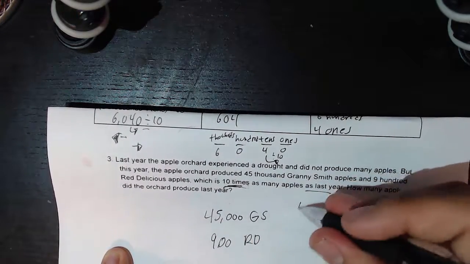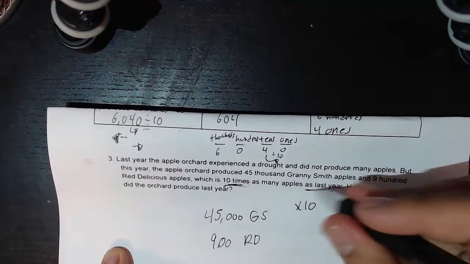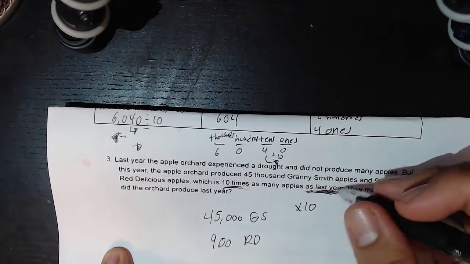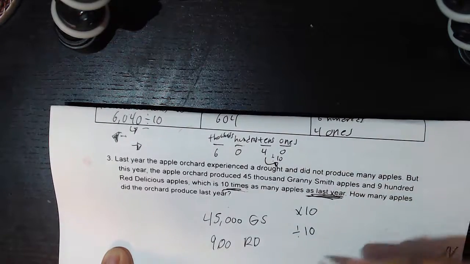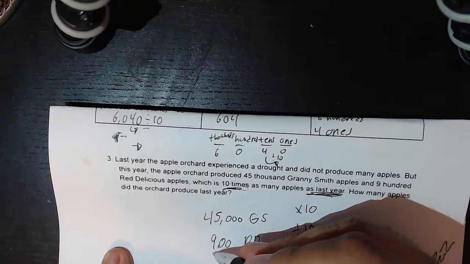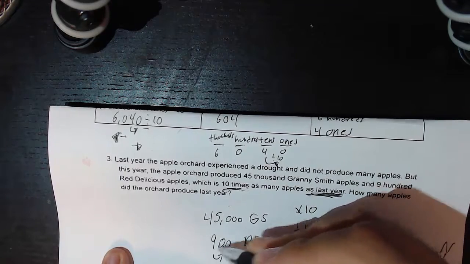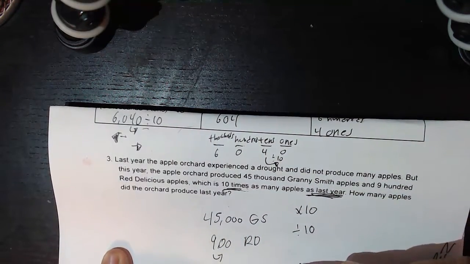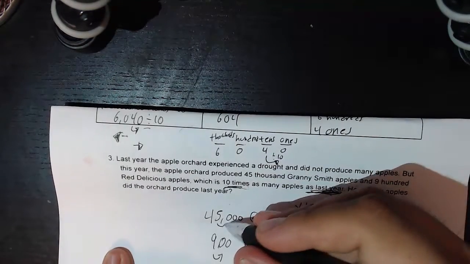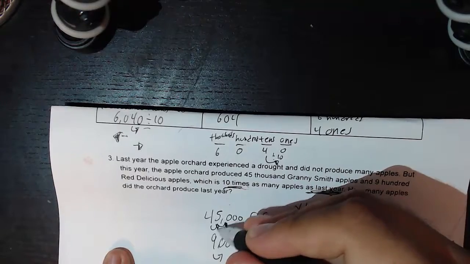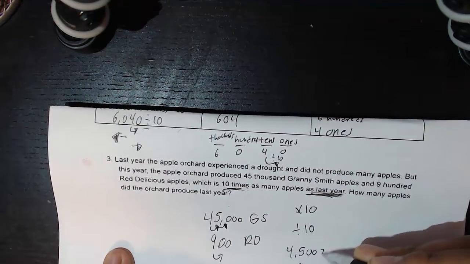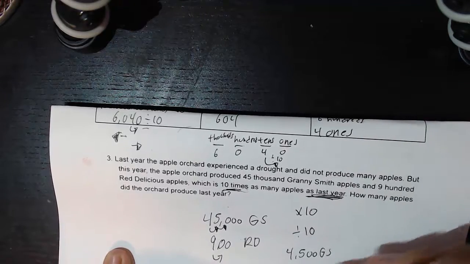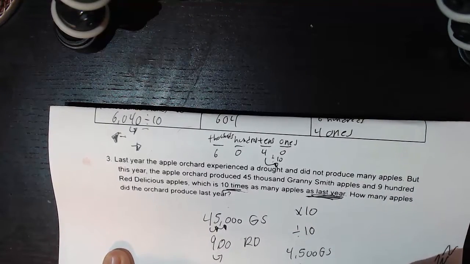So if it's 10 times, I know that means to multiply. And we're talking about last year, which means we are going to need to go in the reverse order and divide by 10. Now if I put this into my place value chart, I will notice that my digits are going to shift. So my 9 should be in my tens place. So I should have 9 red delicious apples from last year, as well as this one. Here we go. We have a 4 in the thousands and a 5 in the hundreds. That's how many Granny Smith apples I had. So a sentence would be, last year.